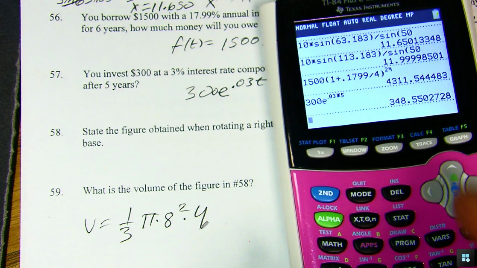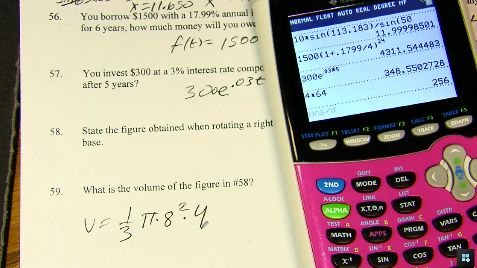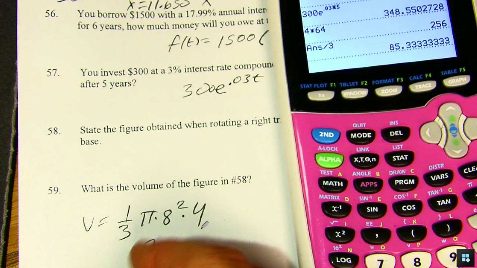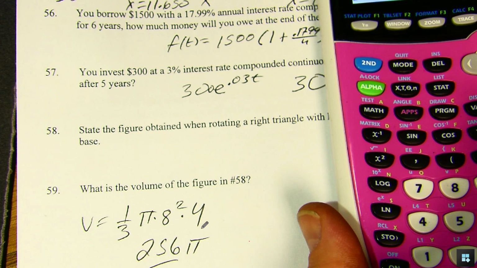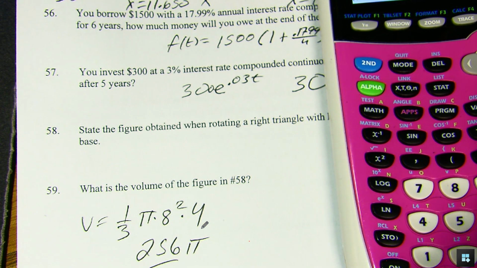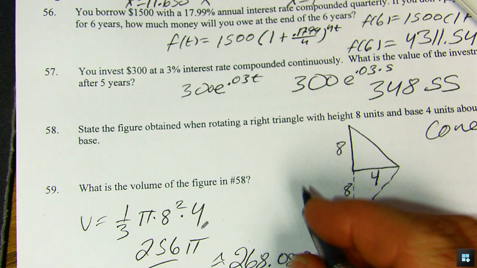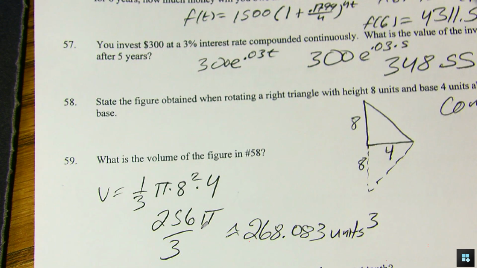So I take my handy dandy calculator. Well, before I do that, I'll just take 4 times 64 divided by 3. Oh dear. So 4 times 64 is 256. So that'd be 256 pi over 3, or totally approximated, we get 268.083. And then, of course, that is in units cubed, or cubic units.